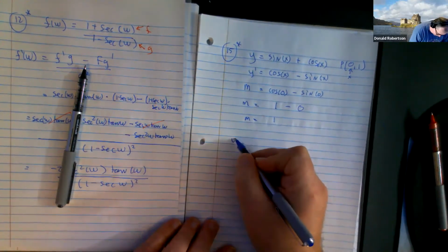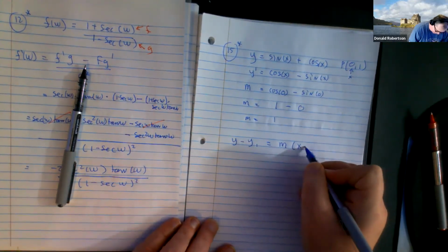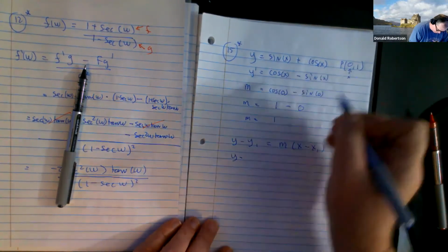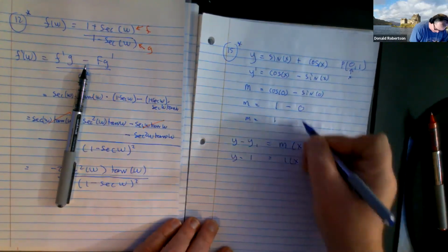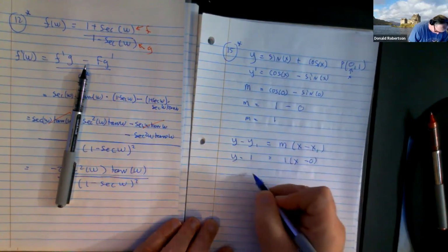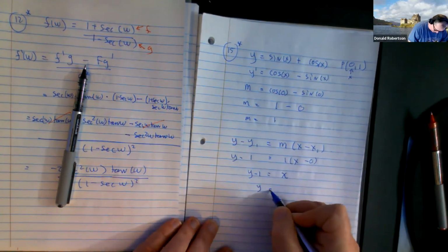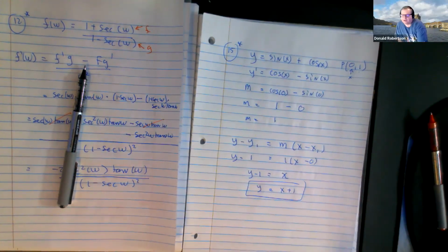To get the equation of a tangent line, just like the other times that we did it, we use this formula. So it's going to be y take away 1 is 1 times (x take away 0). And adding 1 to both sides, done. So a nice simple one just to get us into the swing of things.